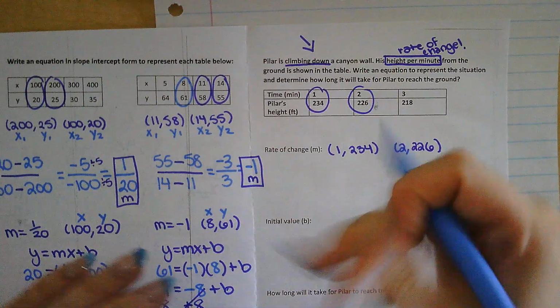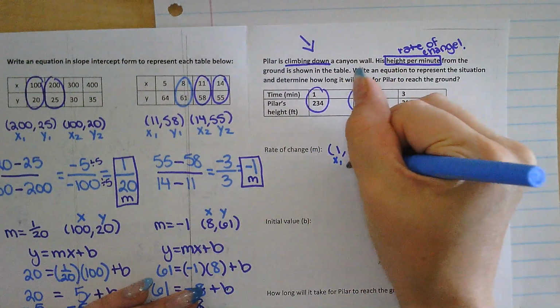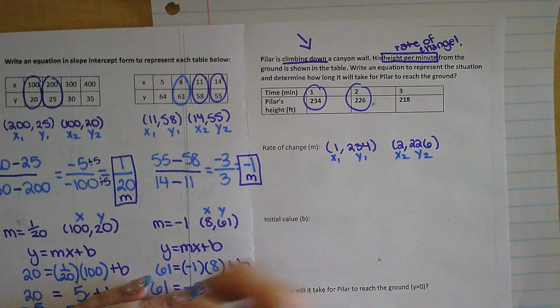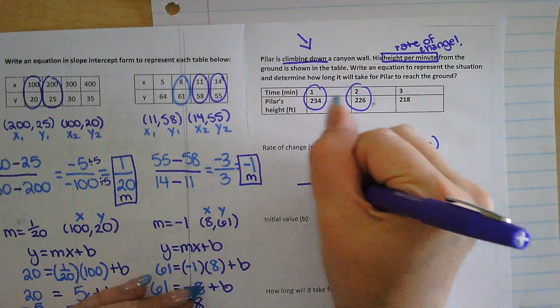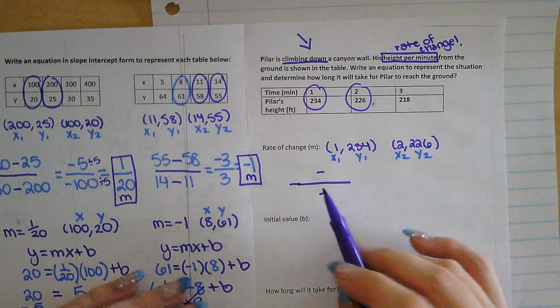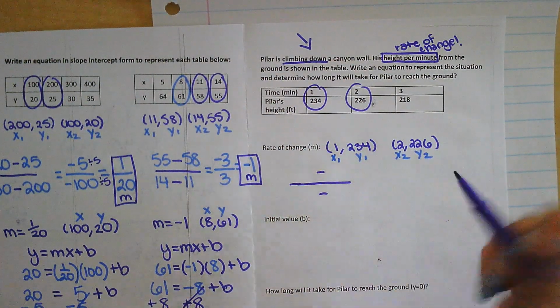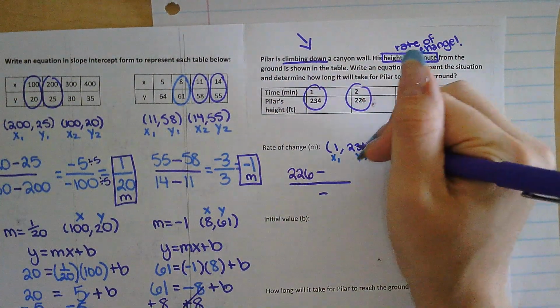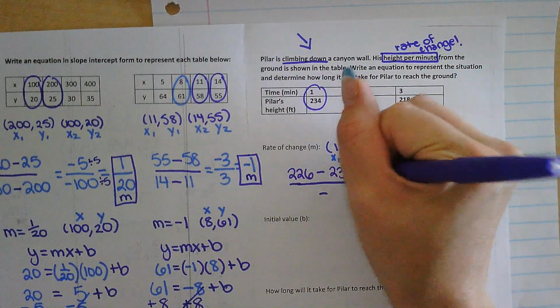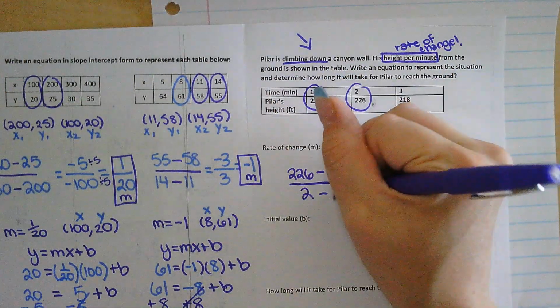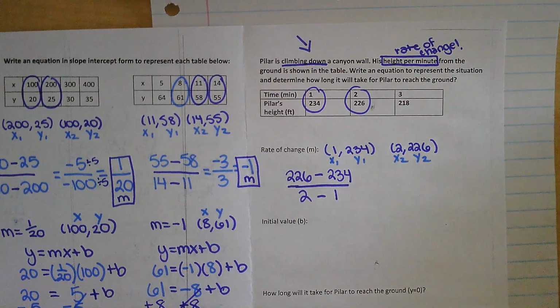I'm going to label them and plug them in to my slope formula. Change in y over change in x. So on the top, 226 is my y2, 234 is y1, 2 is x2, and 1 is x1.